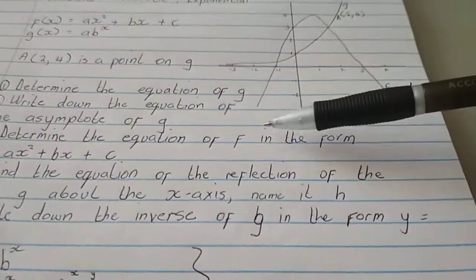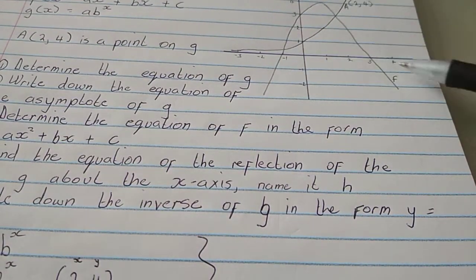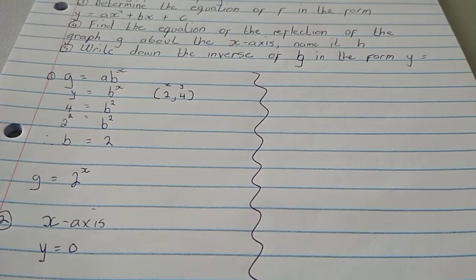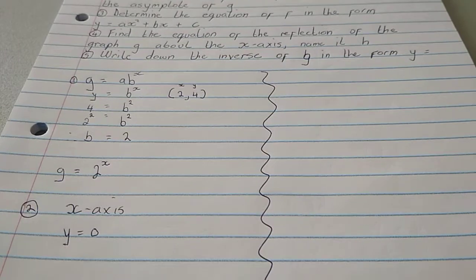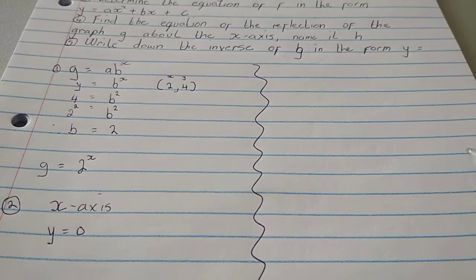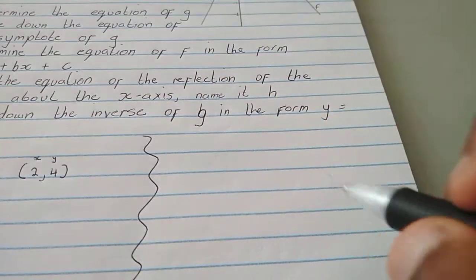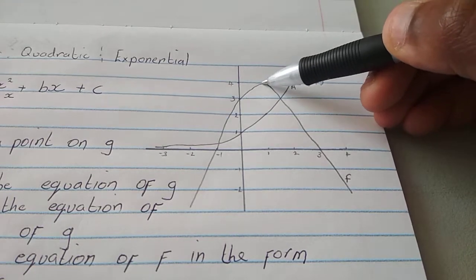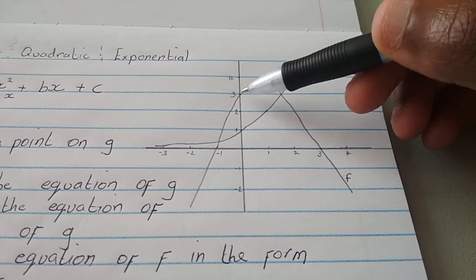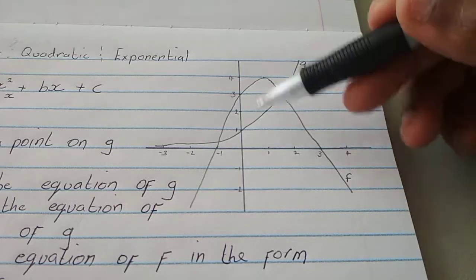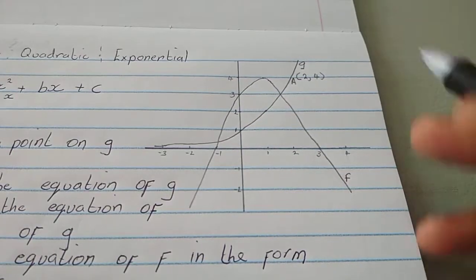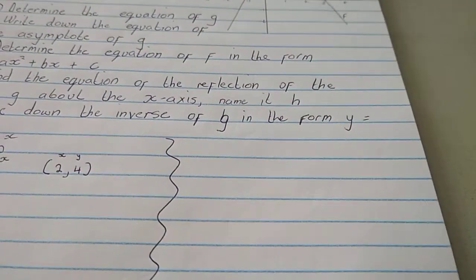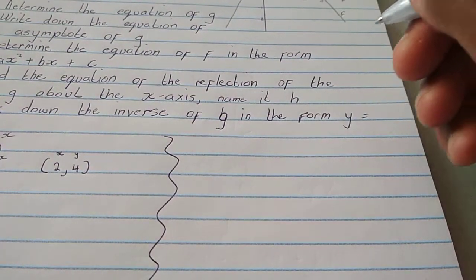Right, now number 3 says determine the equation of f in the form there that we're given. F, once again, is the quadratic graph. Okay, so I'm going to start. Should I start it this side? Right. Okay, because there are many ways of doing this question, I'm going to choose the simplest one, which requires the turning point and another point, whichever point we're going to choose. We've got many points we can choose.